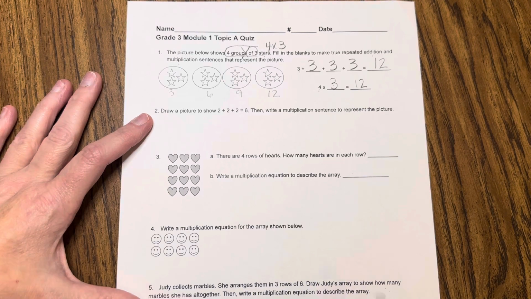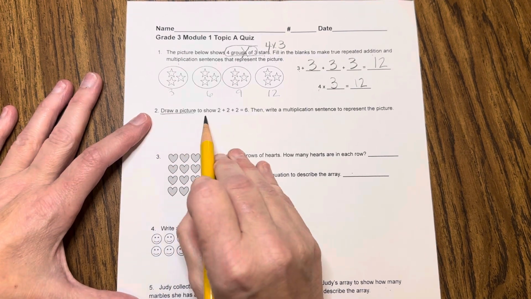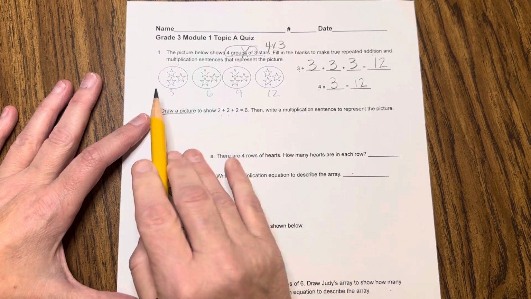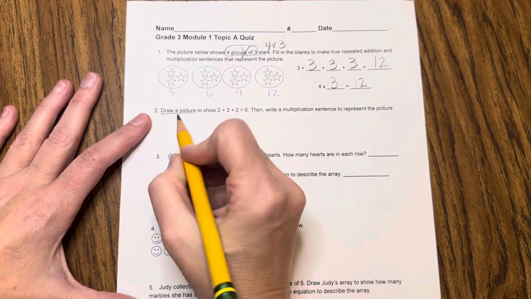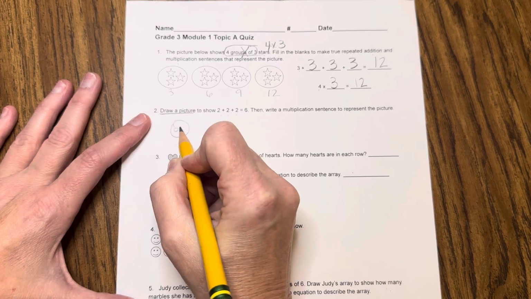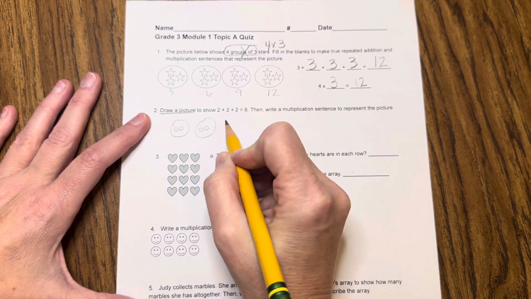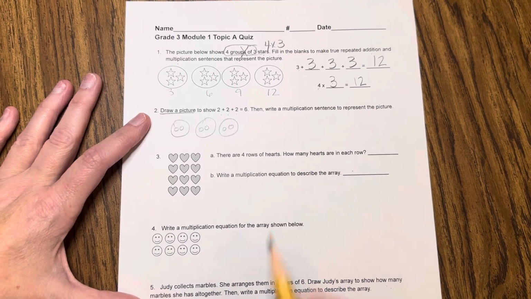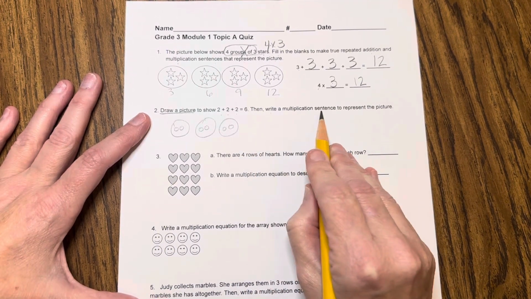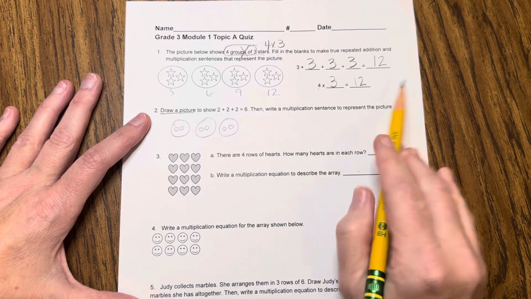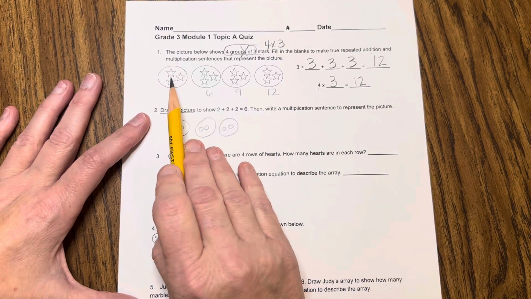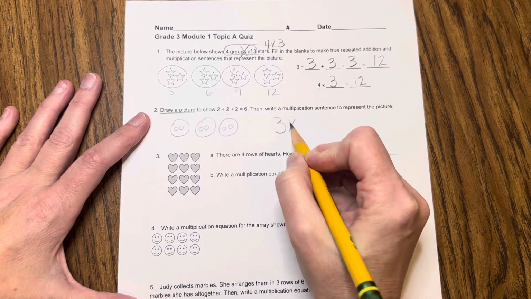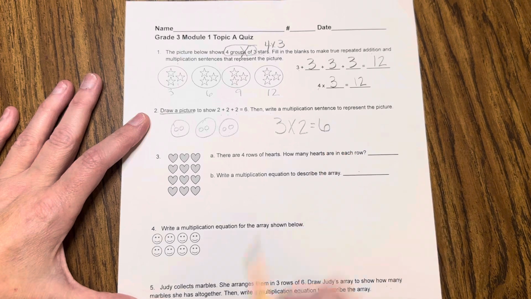Okay, number 2, draw a picture to show 2 plus 2 plus 2 equals 6. Well, this is a picture, so here we're going to draw a picture. 2 plus 2 plus 2 equals 6. There's my picture. Then write a multiplication sentence to represent the picture. So just like 4 times 3 represented this picture, I have 1, 2, 3 groups of 2 equals 6.